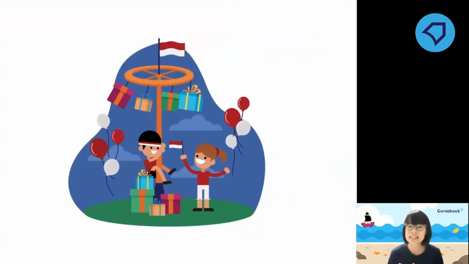But before we start, this week, the past Tuesday was Indonesia's Independence Day. So we have our National Day in Singapore, and Indonesia also just had their Independence Day. So wishing all Indonesian students over here, happy National Day, or happy Independence Day.